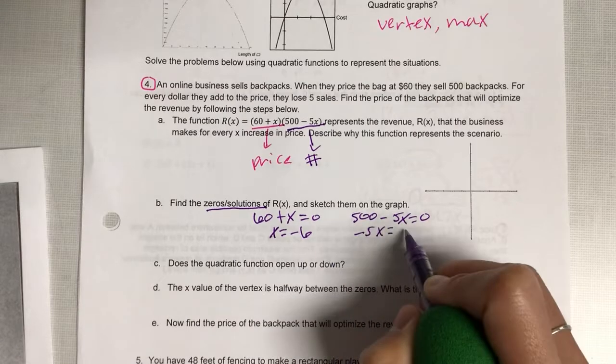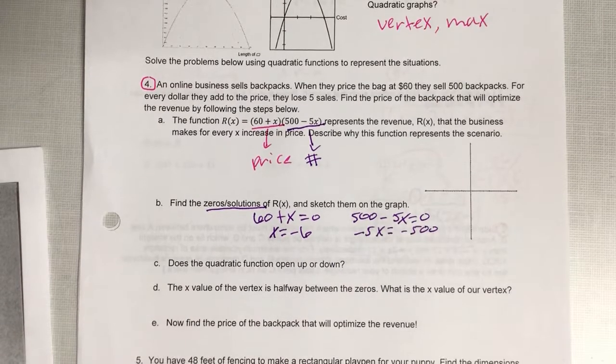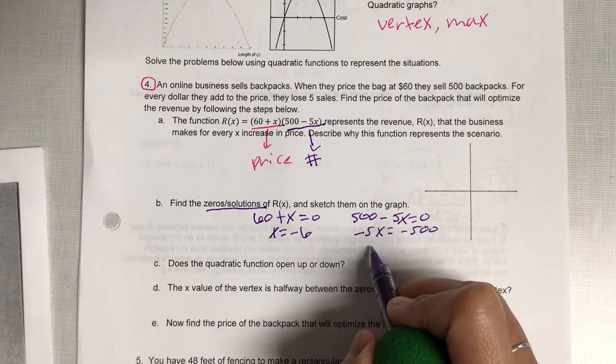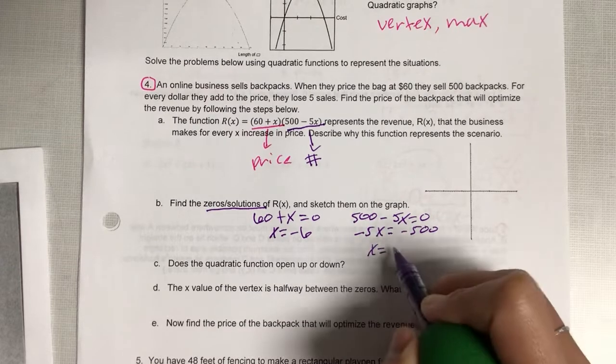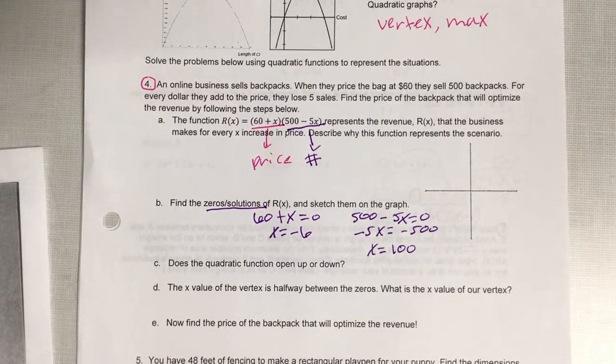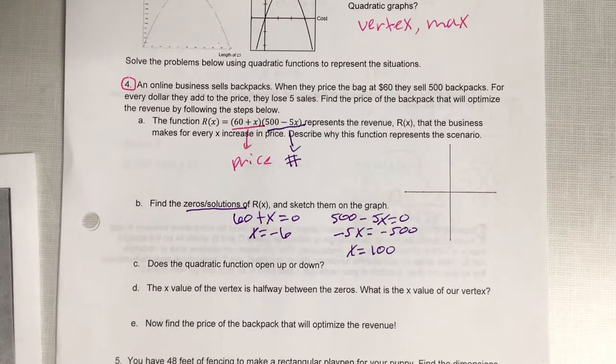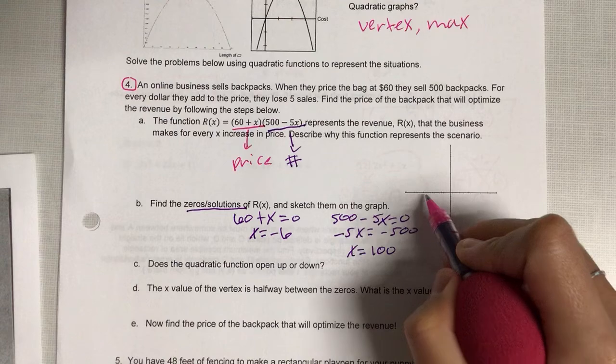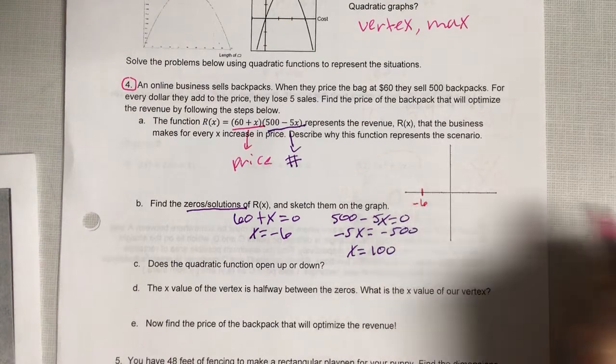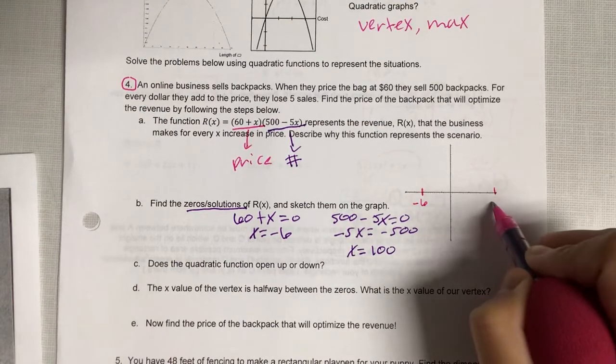And our second one, let's just do the math. Negative 5x is equal to negative 500. And when I divide it by negative 5 on both sides, how many is my x? 100. So it's going to cross at those 2 points. Now, the way I graph this may not be drawn to scale, okay? But I'm going to do my best. So let's say this is about negative 60. And maybe that's about 100.